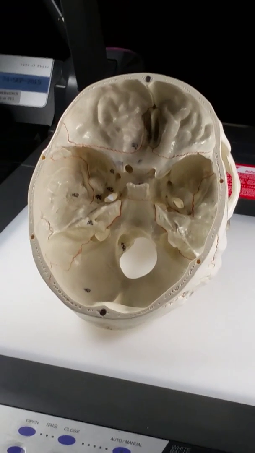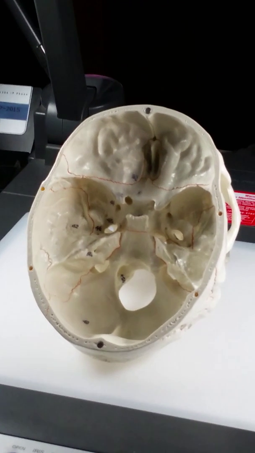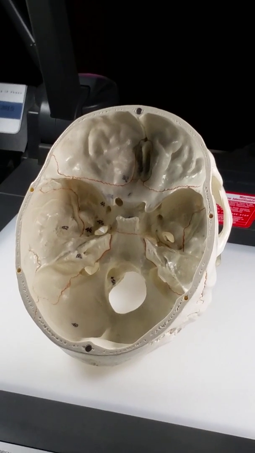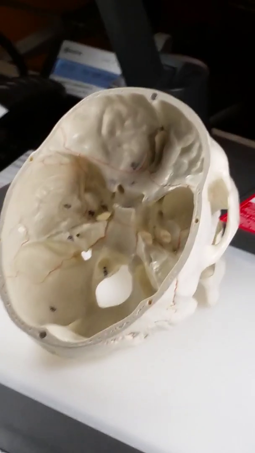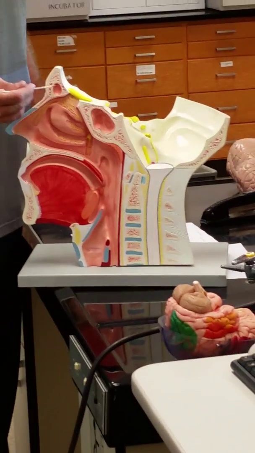Show you is on here. So first of all, frontal sinus. Unfortunately, I actually can't see the frontal sinus on that model. So let me turn the lights on and show you the frontal sinus. Right here's the frontal sinus.